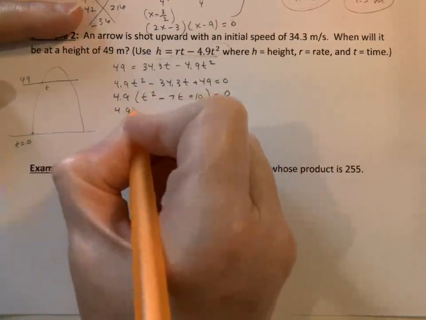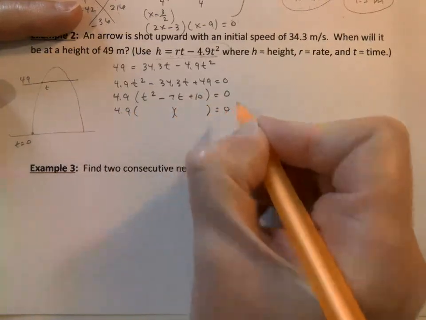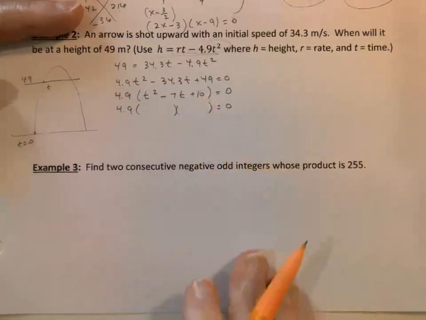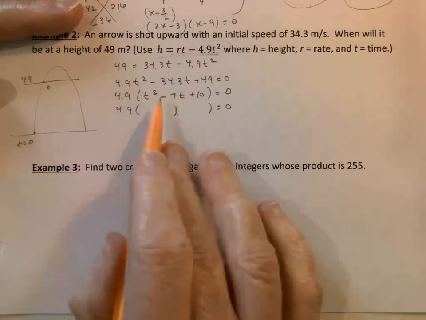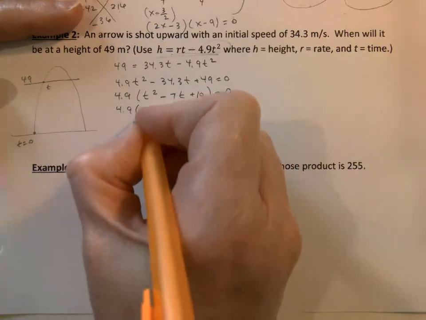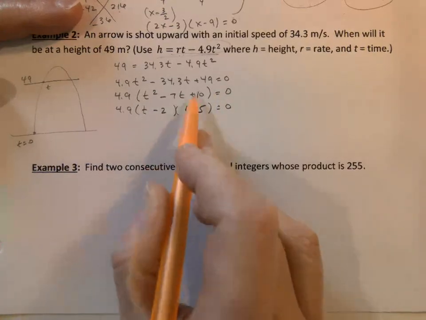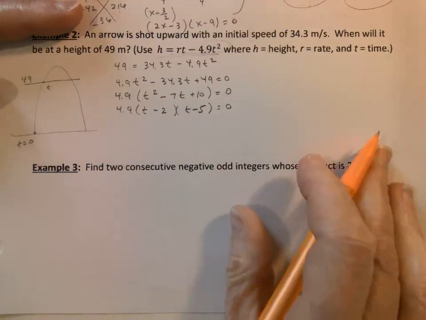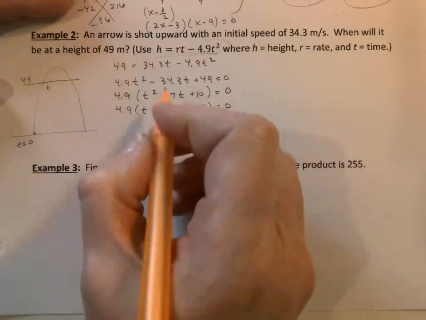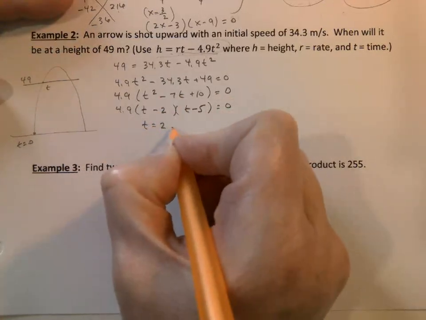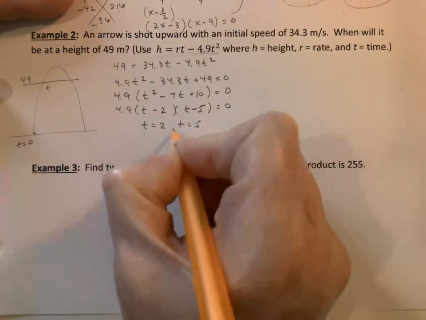Okay, so then I just need to factor this. So that's going to be something like this, hopefully. So two numbers that I can multiply to get 10 that will add up to negative 7, and that's going to be negative 2 and negative 5. I multiply them together, I get positive 10. I add them, I get negative 7. So that tells me that t is equal to 2 and t is equal to 5.